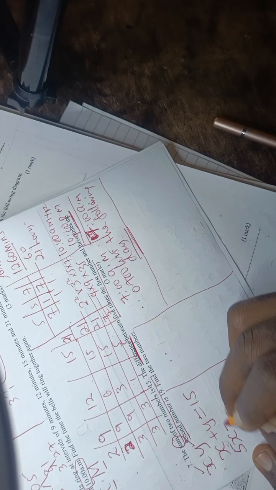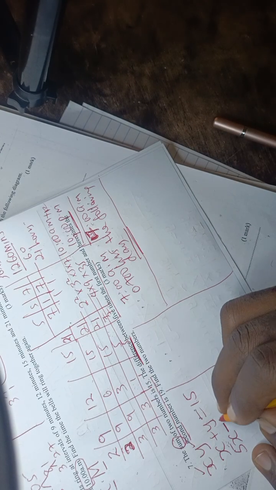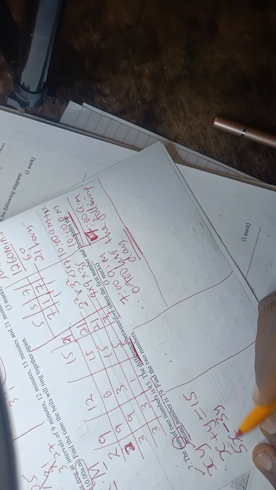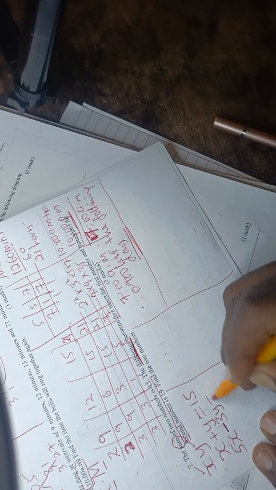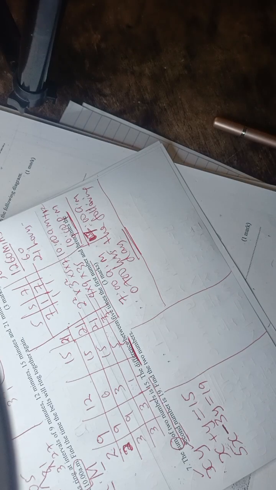And they're saying difference, so you need to minus. 5 times the first number and 3 times the second number. So the difference between 5 times the first number and 3 times the second number, the answer is 19. Very good. Now, we have actually formed two simultaneous equations. You're supposed now to solve them simultaneously.